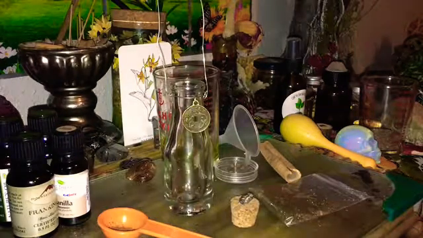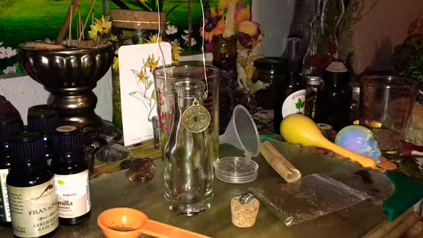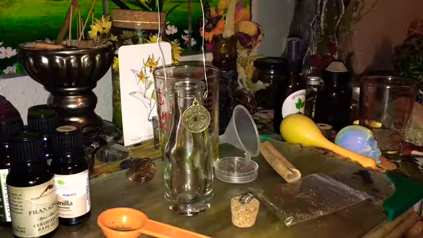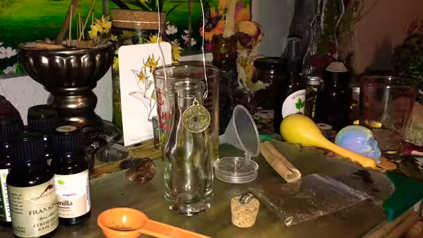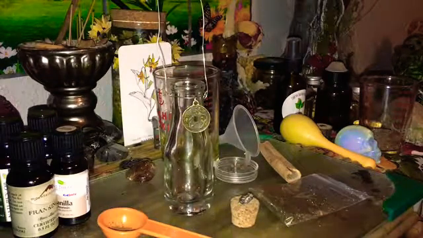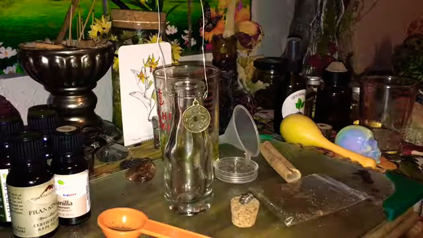And then you could just do that as a base, and then if you want to add it to a money working, or you want to make a money oil, then you could add however many drops you want to go in with your money. Or if you want to do love, you could add it to that type of oil. So it's completely up to you how you want to do it, but let's go ahead and jump in and get started on my recipe.